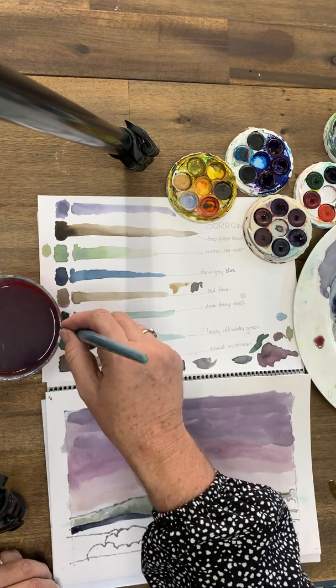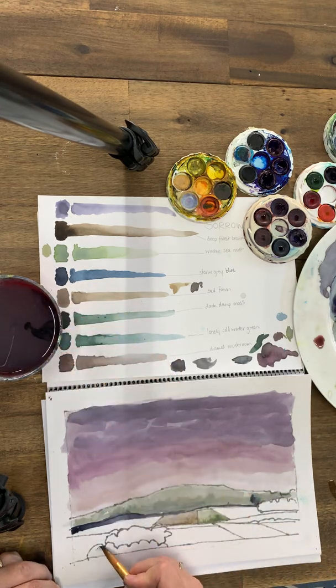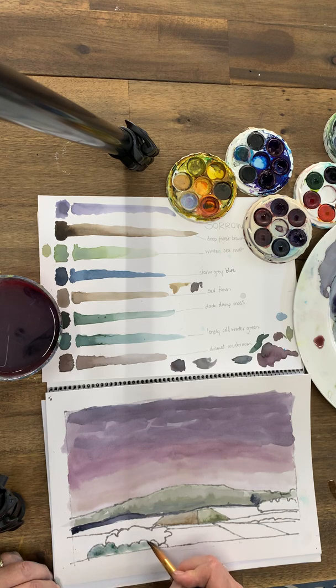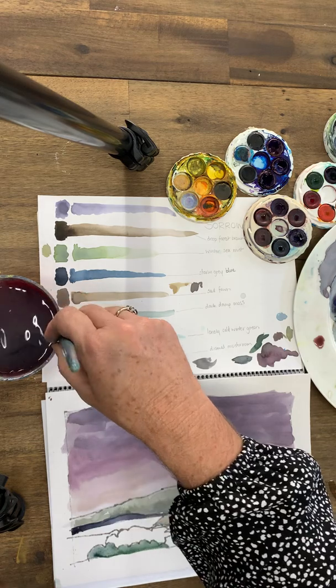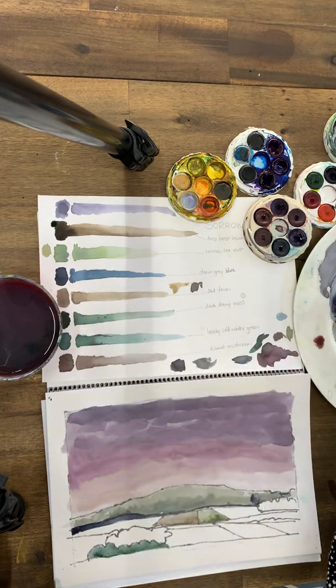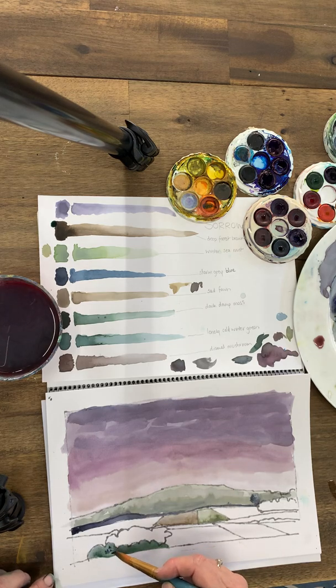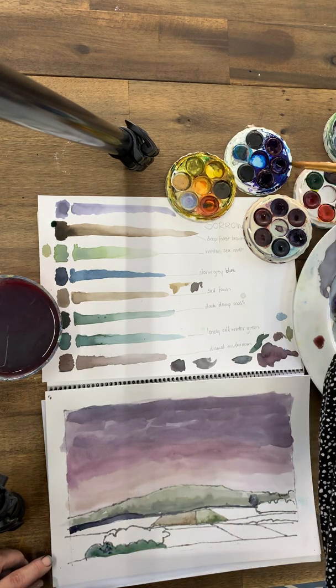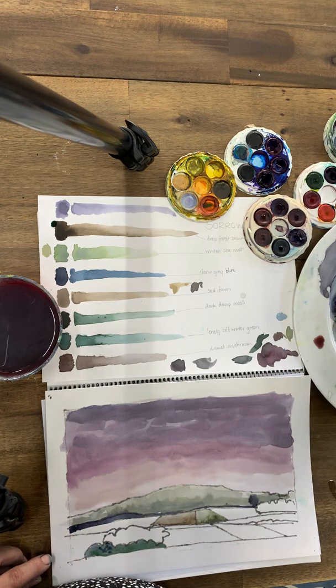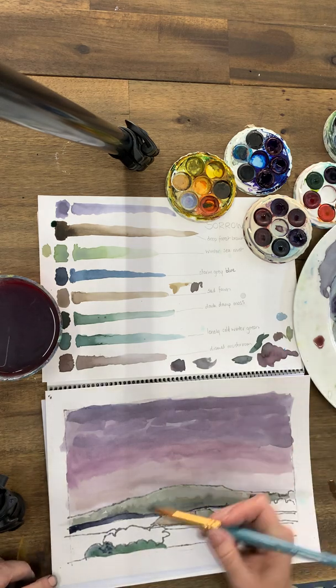I could paint them quite a light blue, and you might be saying, Mrs. Burgess, you said if they were close it was going to be much stronger color. I might paint a light color and then go with my much stronger color on top and start putting a little bit of texture in there. So you can build it up in layers.